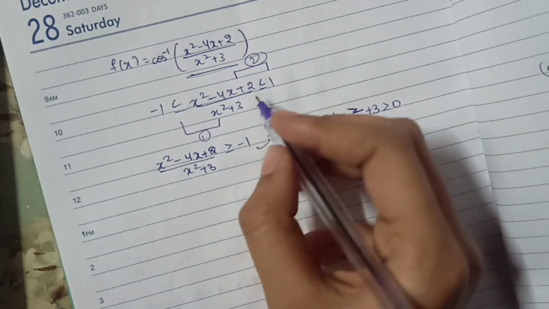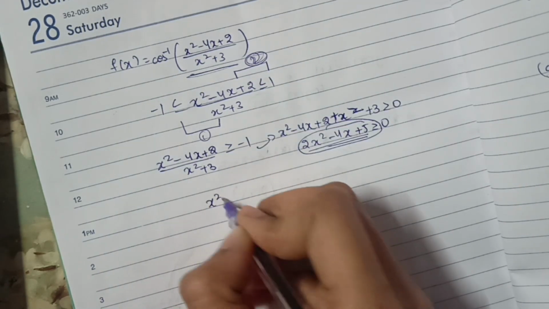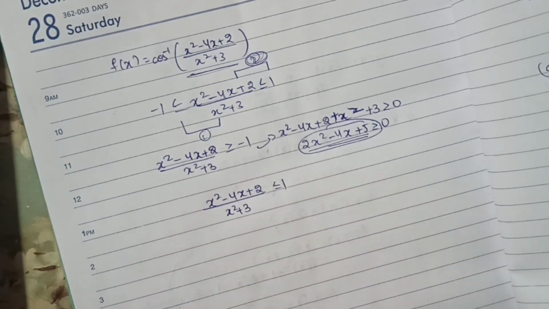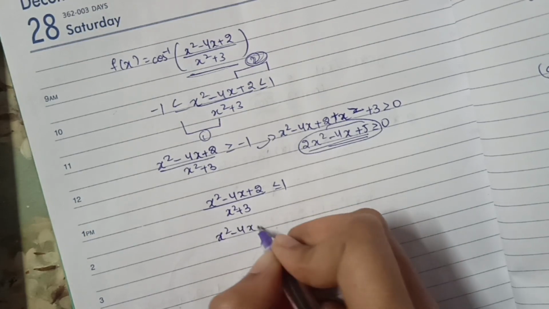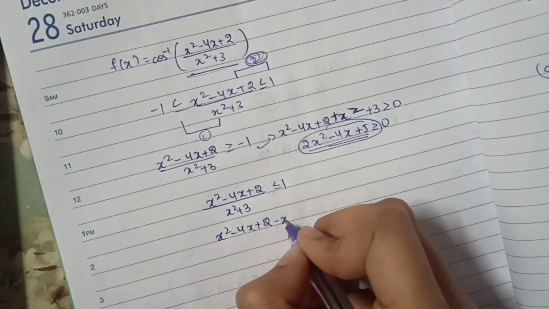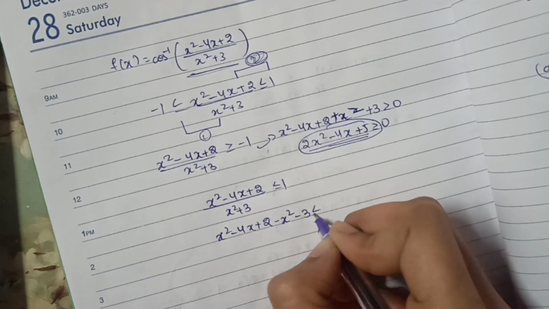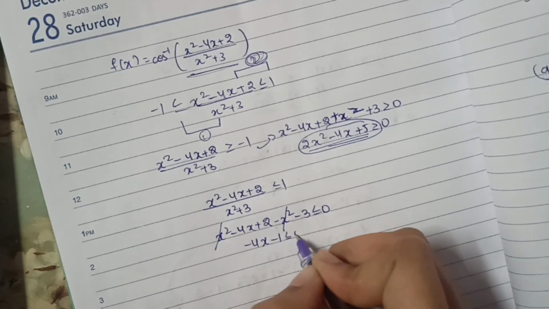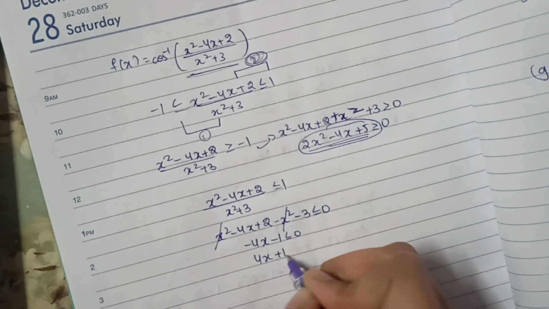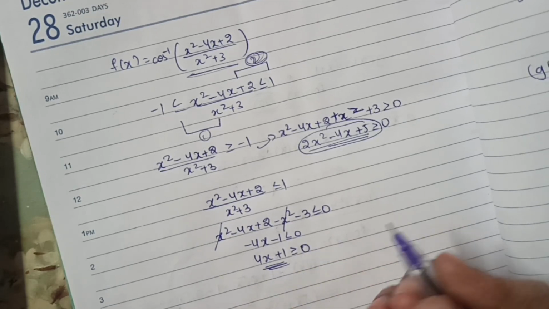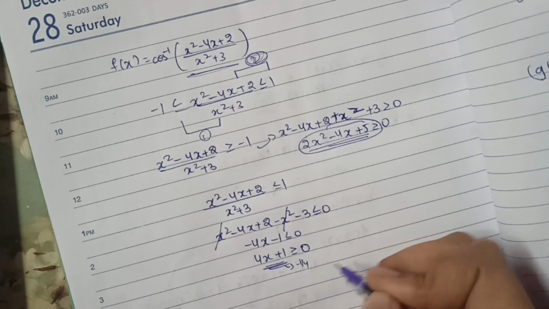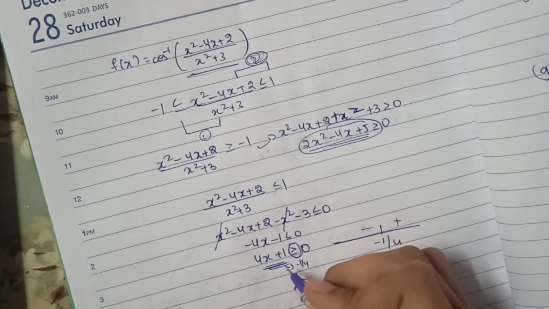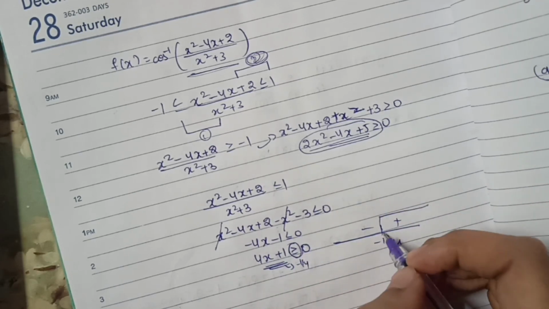Now we'll solve the second one. x square minus 4x plus 2 by x square plus 3 less than or equal to 1. We'll send this to the side, x square minus 4x plus 2, and we'll bring this to this side, minus x square minus 3 less than or equal to 0. We'll cancel this, minus 4x minus 1 less than or equal to 0, and we'll send this to the side, 4x plus 1 greater than or equal to 0. From this we'll get the value of x as minus 1 by 4, and we'll take this on the number line, minus 1 by 4, plus minus. Since we are having the greater than symbol, we'll consider plus, and we'll keep a black ball here.